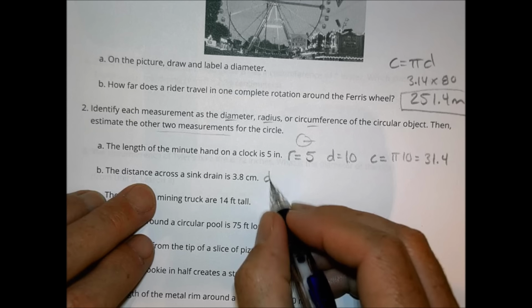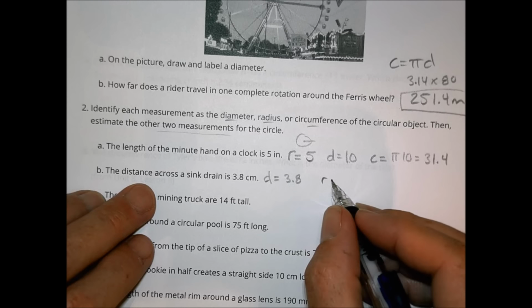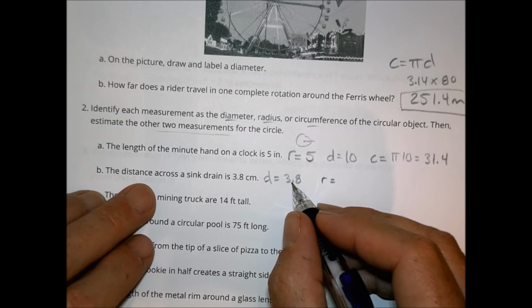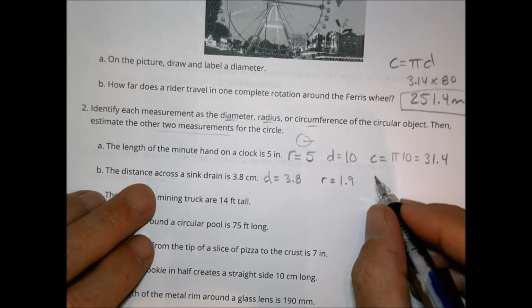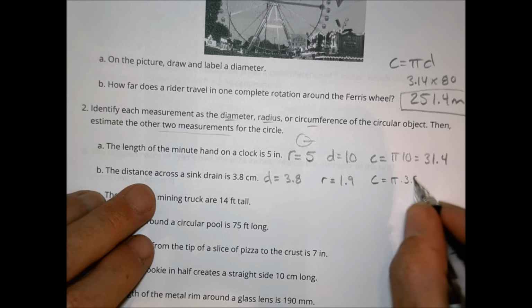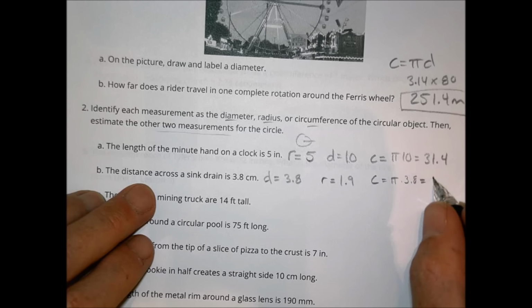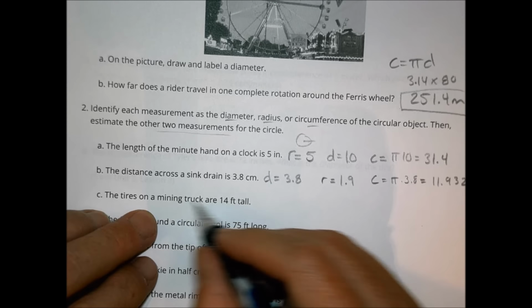We're going to call that a diameter of 3.8. So our radius will be half of that. So half of 3.8 is going to be 1.9. And then our circumference is going to be pi times 3.8, which is going to equal 11.932. Alright, the tires on a mining truck are 14 feet tall.